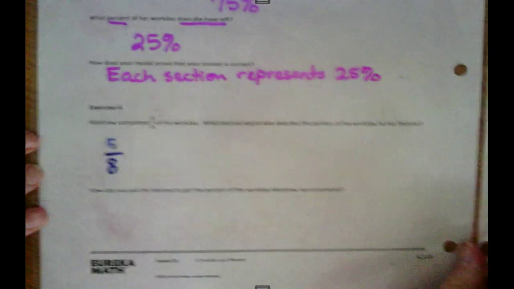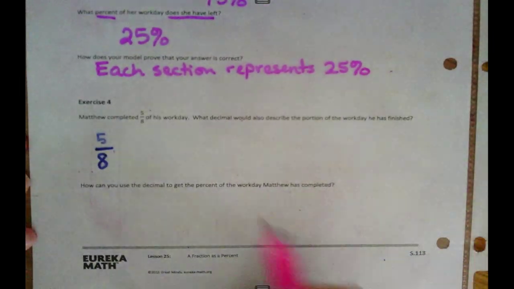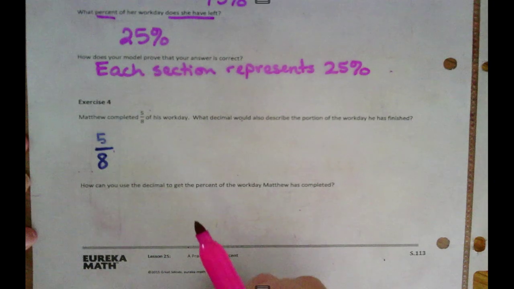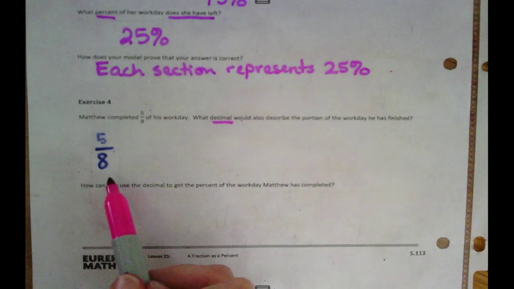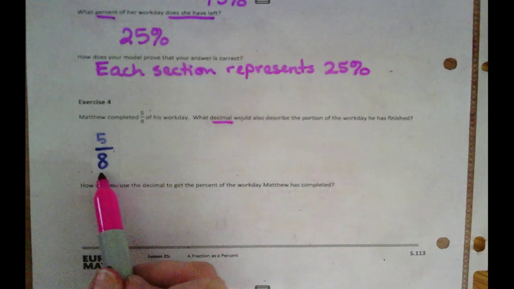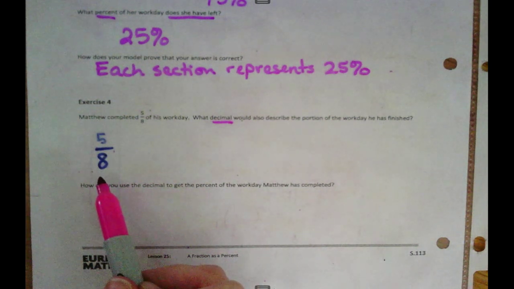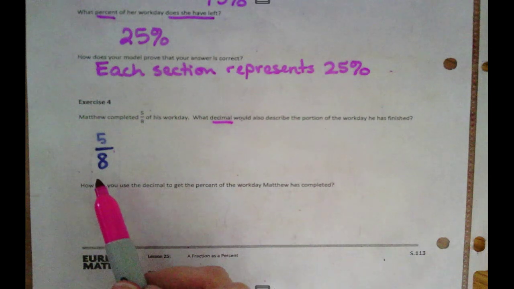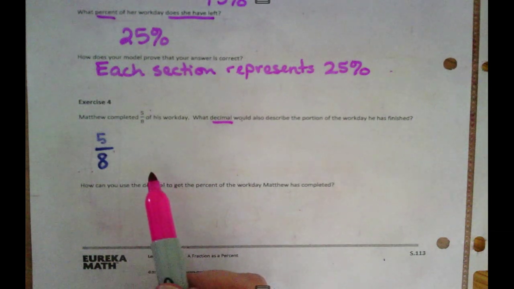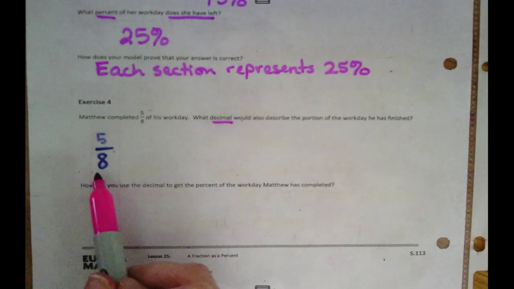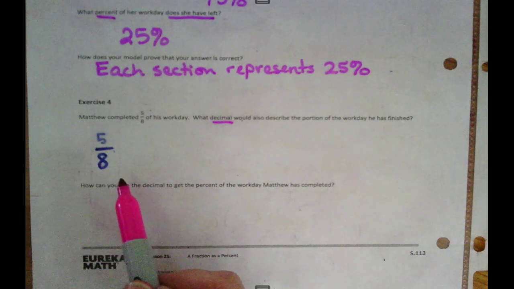Okay, exercise 4. Matthew completed 5/8 of his workday. What decimal would also describe the portion of the workday he has finished? Now, this one's a little bit harder because on all of the other fractions that we've talked about, either the denominator has been 10 or 100, or it has been something that we could easily multiply something by to get 10 or 100, and then we could change it to a percent. This one, that doesn't work. So we're going to have to do something different.